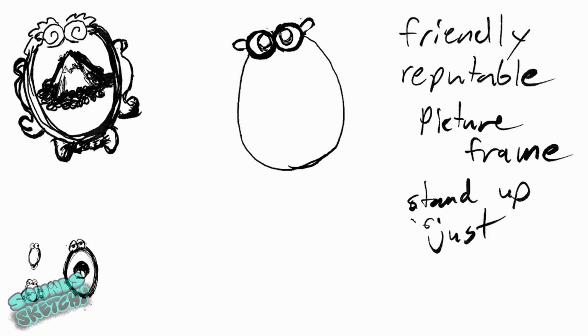If I made these thicker lenses, oops, it's a little too thick. I don't want to cover up his eyes too much. If I made these thicker, then that kind of conveys how big his eyes are as well. And then we can color these in a bit.